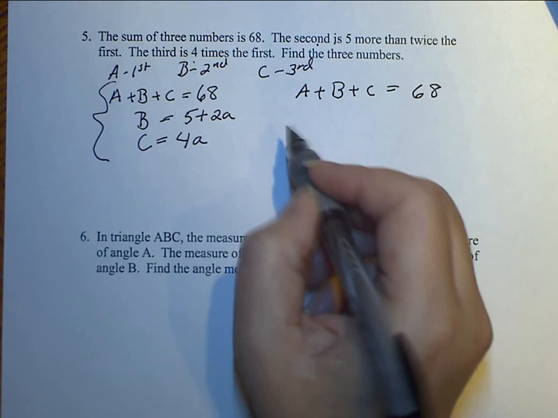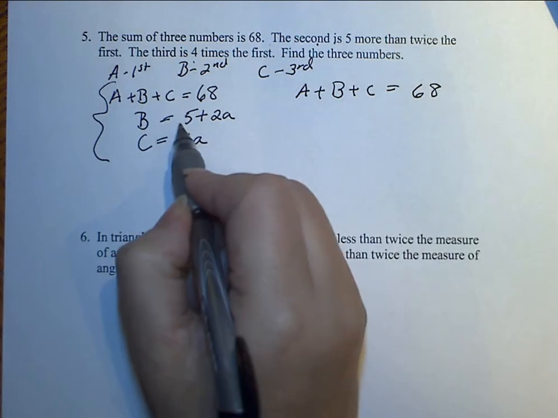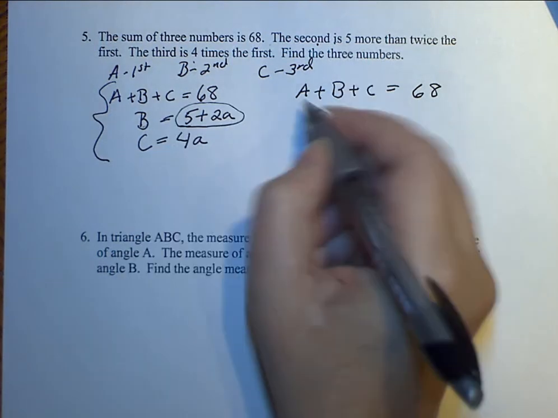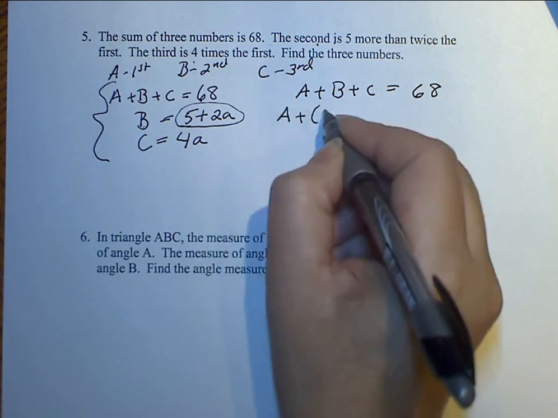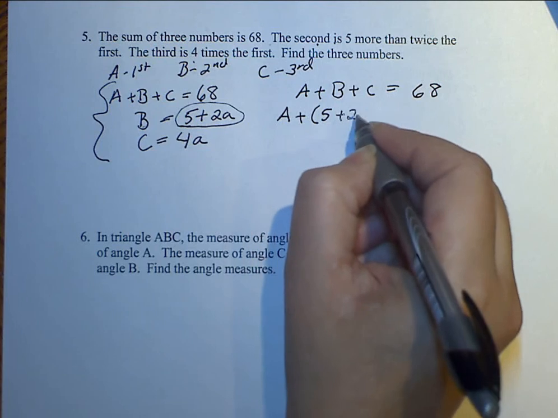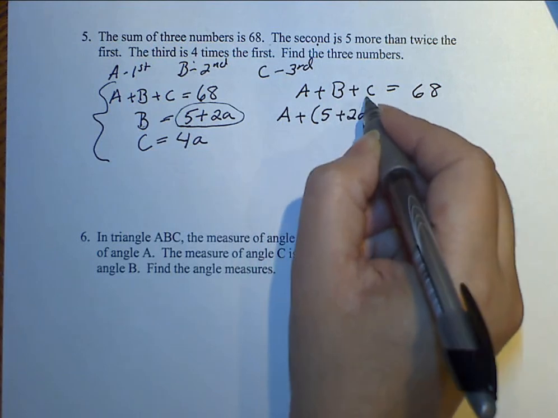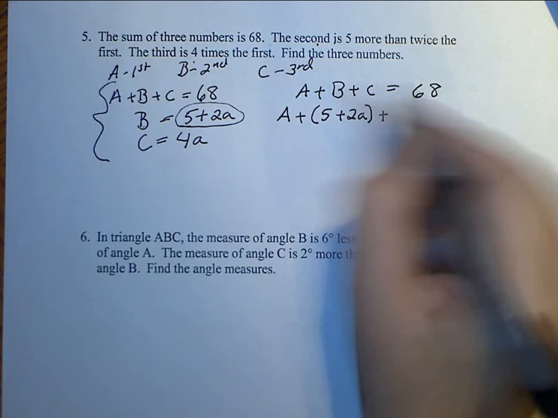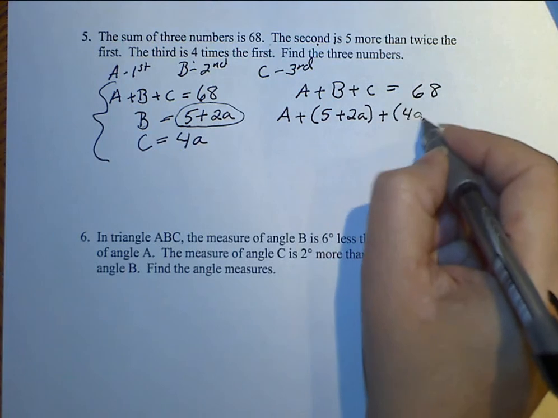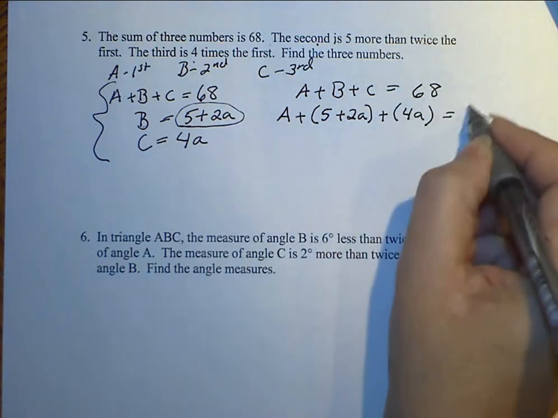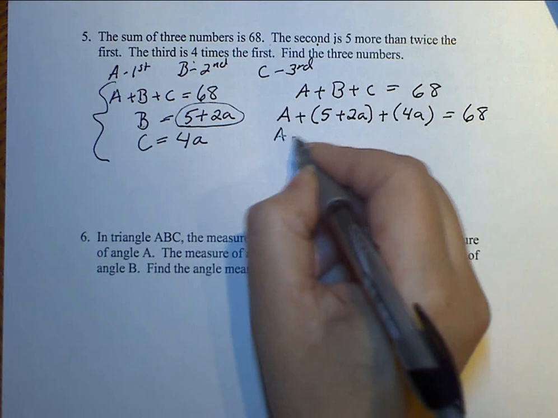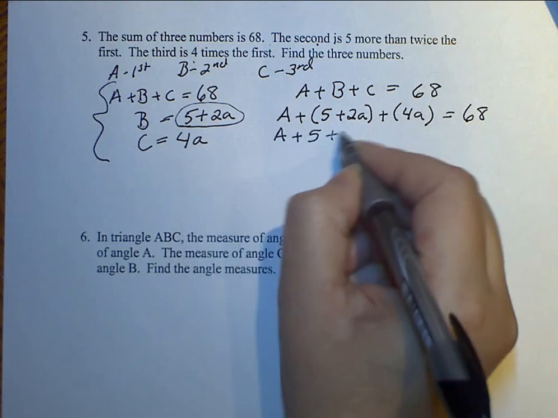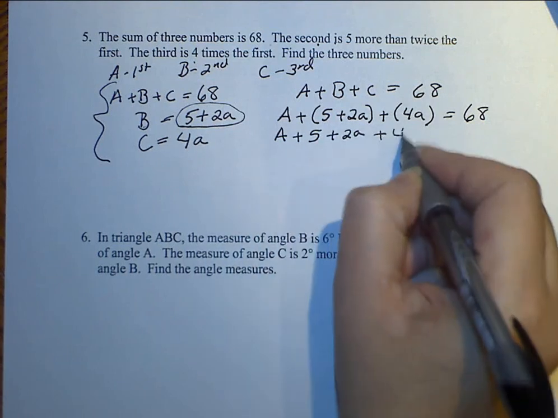I'm going to substitute this in for B. So I'm going to bring down my A plus, now instead of B, I have 5 plus 2A, plus C, but C now is going to equal 4A, equals my 68. So I have A plus 5 plus 2A plus 4A is equal to 68.